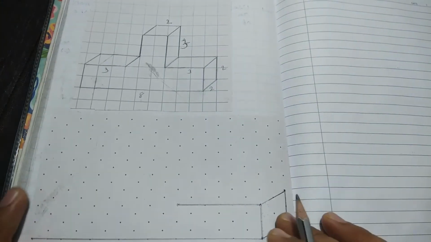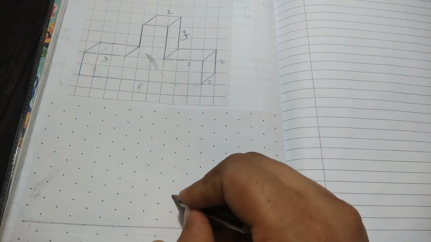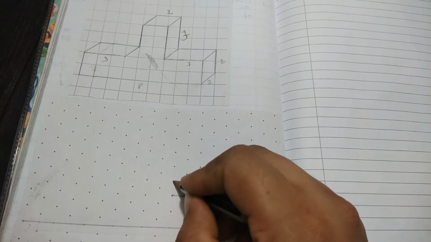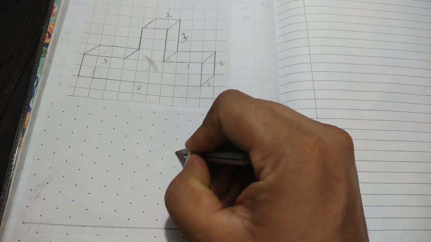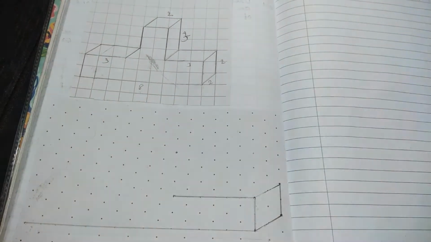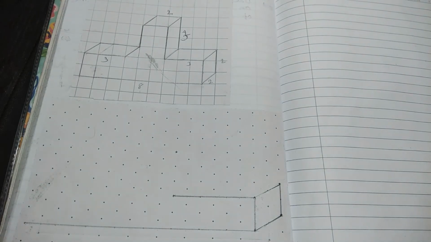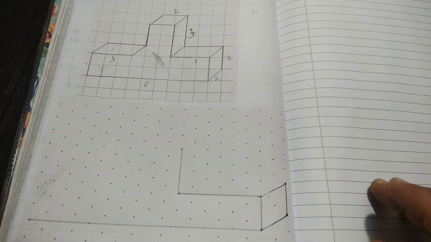So we will take 3 units, that means from here 1, 2 and 3, and we will draw a line segment. Okay, done.